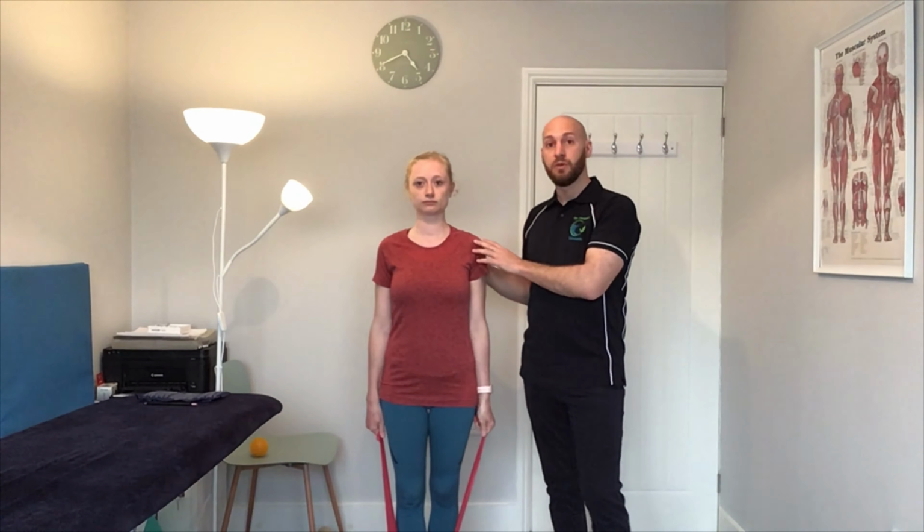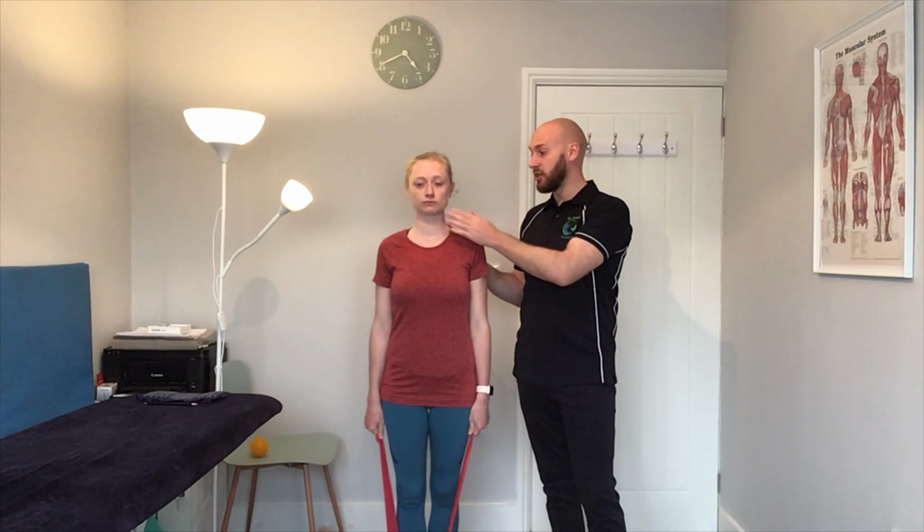And stand up into a nice neutral position, keeping that chin tucked in and the shoulders back. If you want a greater resistance on the band, either you can move up to a different colour, or you can just wrap the bands once around your hands. Just like that. Perfect. Okay, from here, what Florence is going to do is squeeze her shoulders up towards her ears. It's called a shrug. We're going to hold that for 5 seconds.